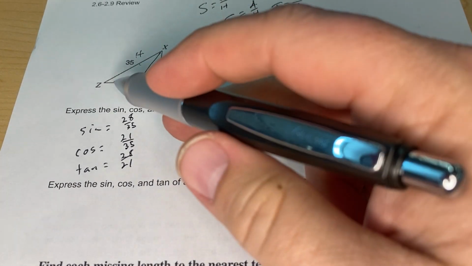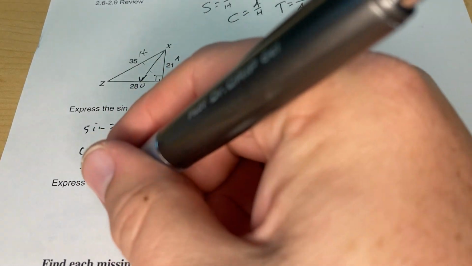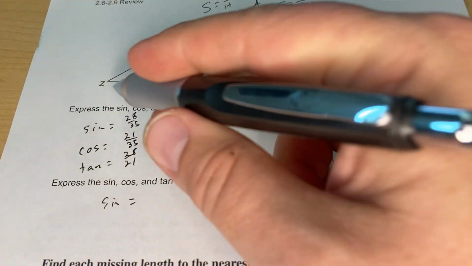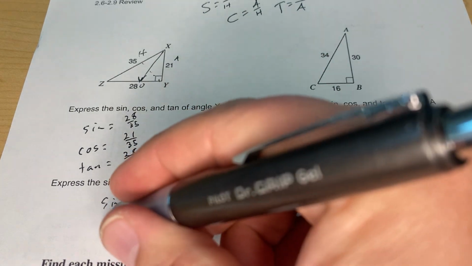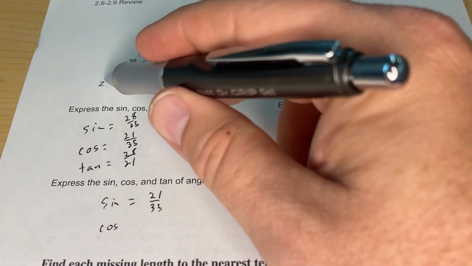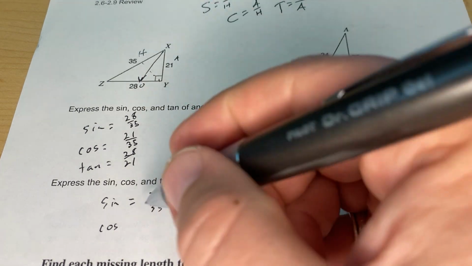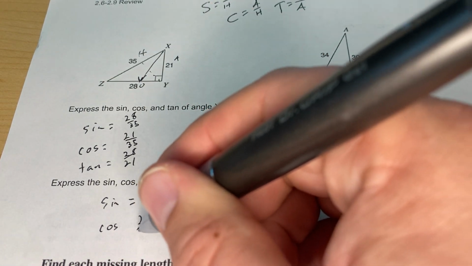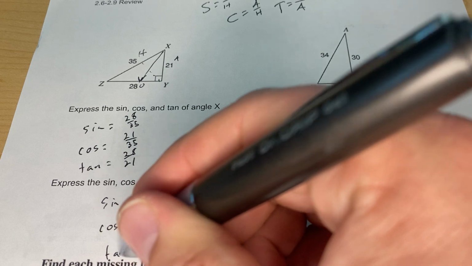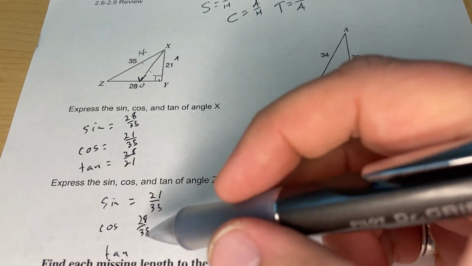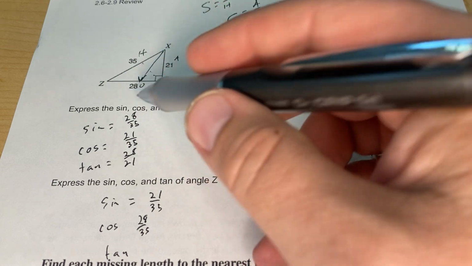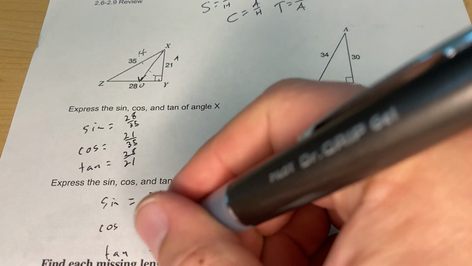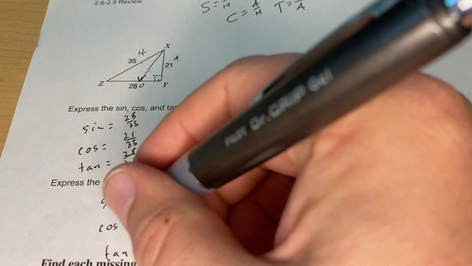Sine, cosine, and tangent of Z. I'm looking at the same triangle here. So the sine is the opposite over the hypotenuse, 21 over 35 this time. The cosine is the adjacent to Z over the hypotenuse, so 28 over 35. And then the tangent of this is going to be opposite over adjacent, so 21 over 28 this time.